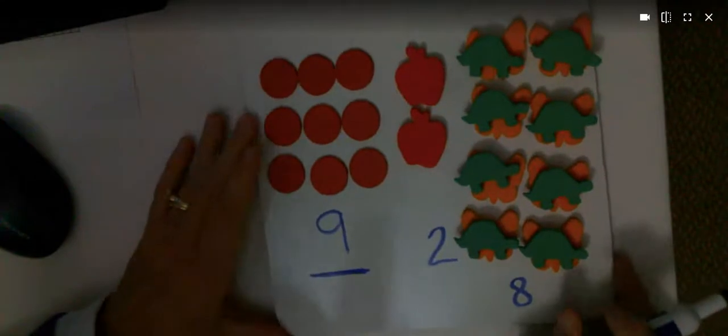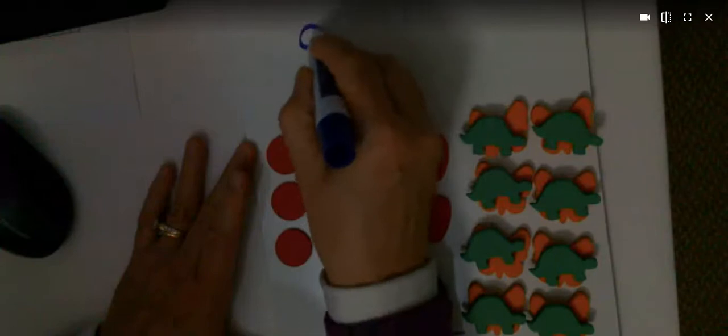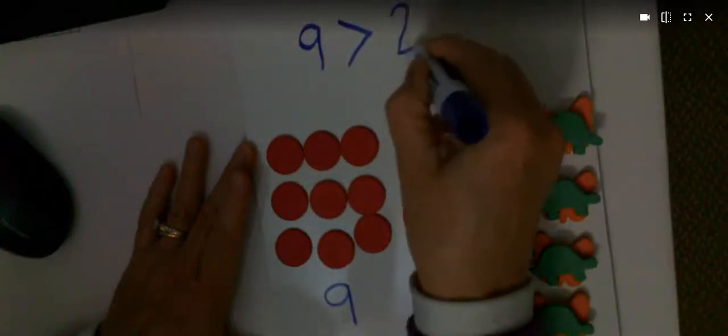8 is less than 9, but 8 is greater than 2. 9 is greater than 2, and 9 is also greater than 8. 9 is the biggest number that I have in my sets right here. So 9 is the greatest. If we were to write that, there's another way you can write that when you're writing math things. You can say 9 is greater than 2.